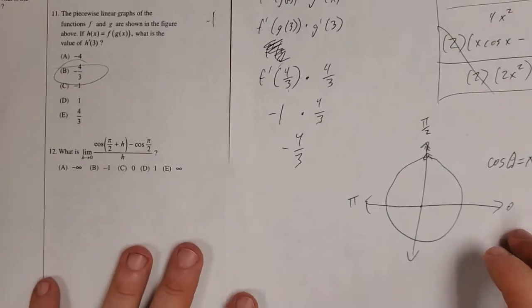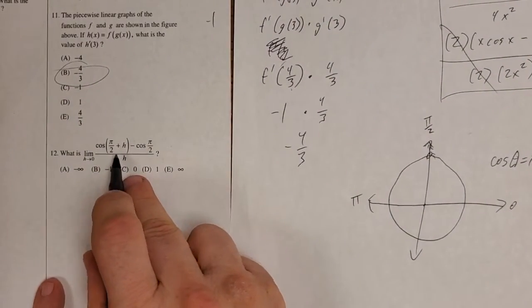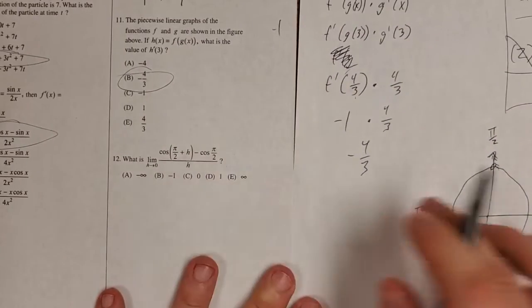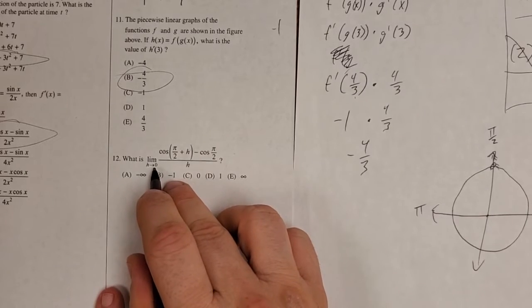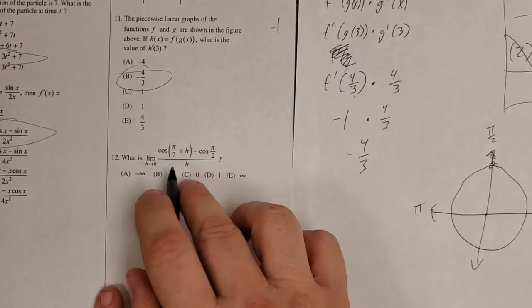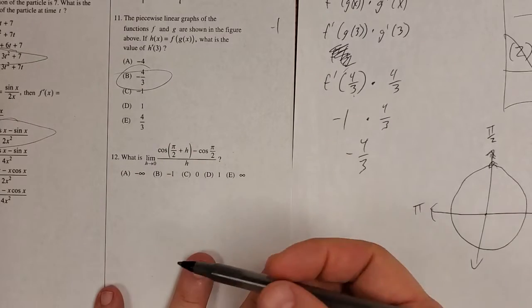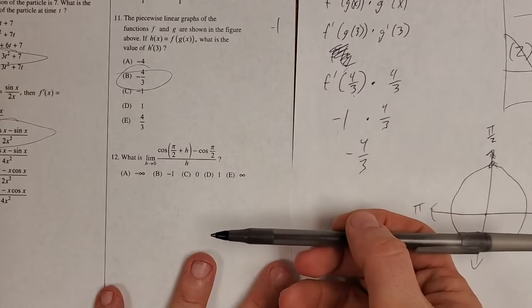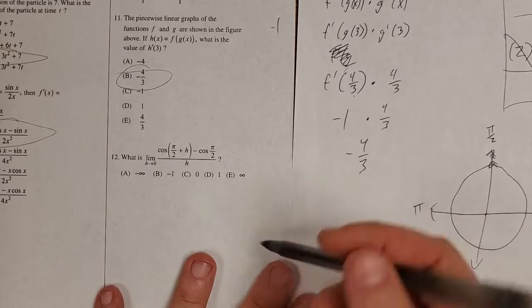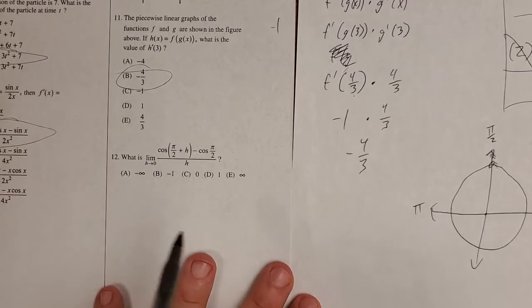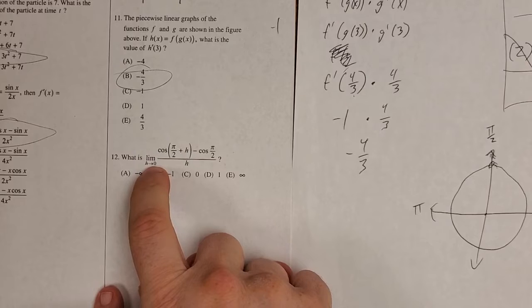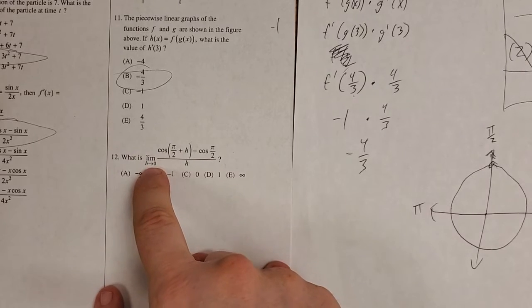But it's asking us plus h, as h is approaching 0. So we have to also consider h approaching 0 from the positive direction, and h approaching 0 from the negative direction, because this doesn't have a sign there, so it's asking from both sides, both directions.